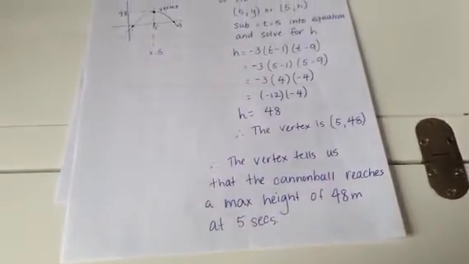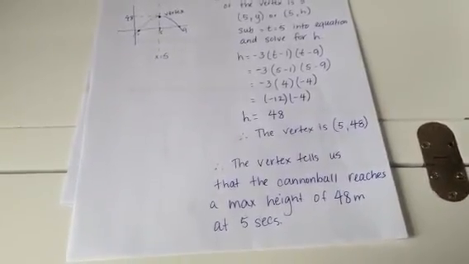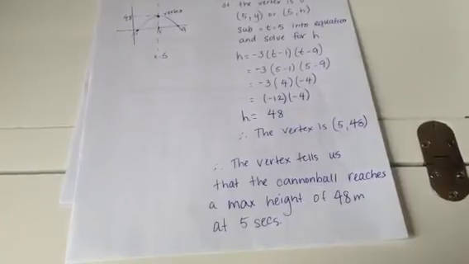Okay, so that's an example of an application problem. Good luck with your practice exercise and use the answer key to check your answers.